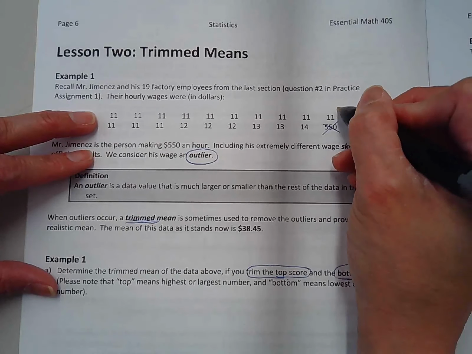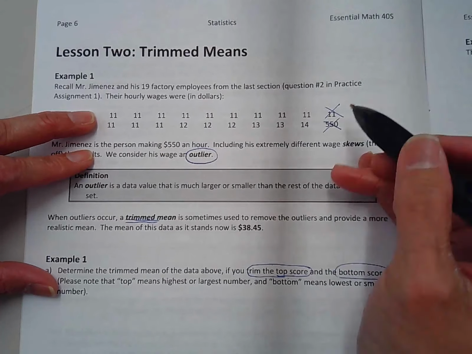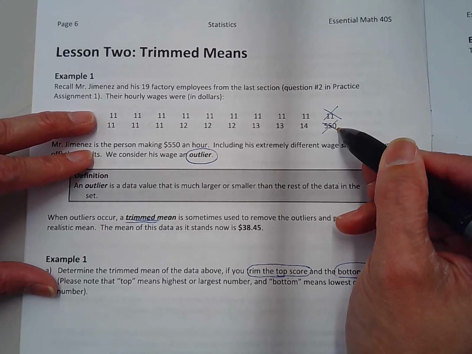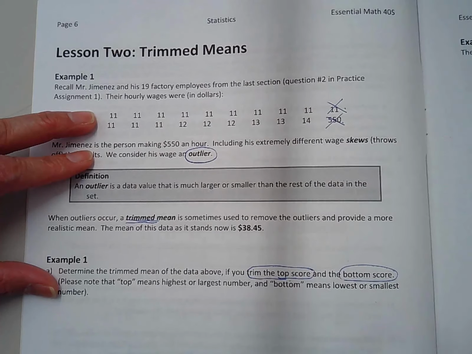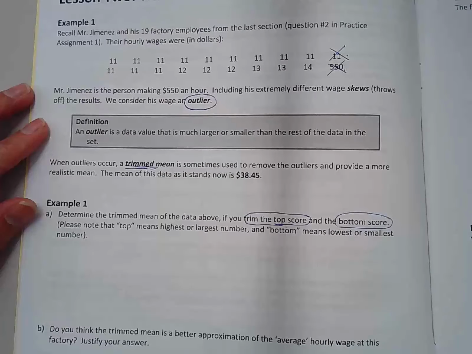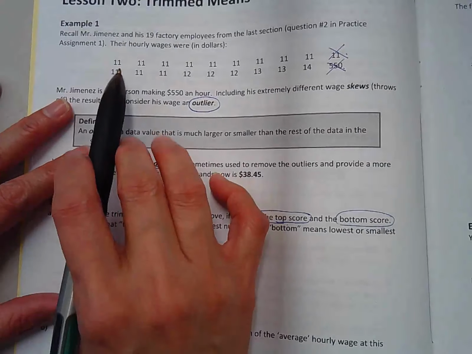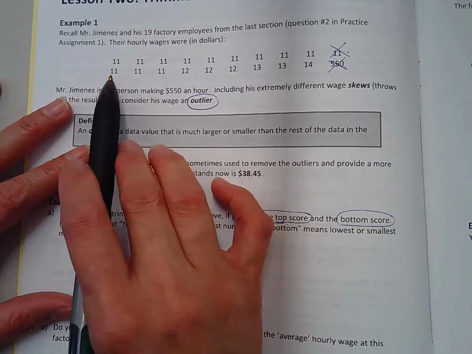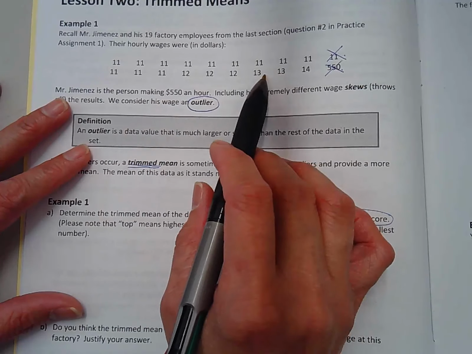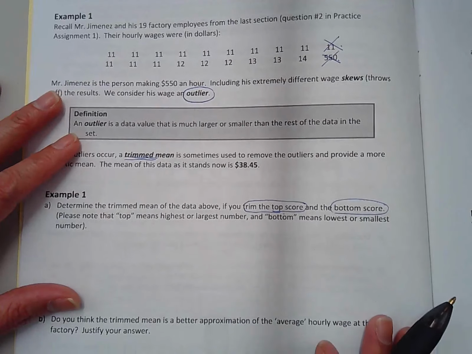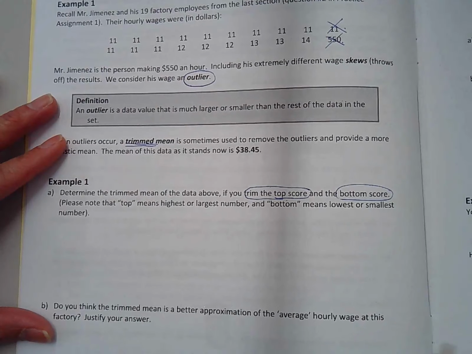I guess one of the 11s. Okay, so this is the highest, 550, that we're going to trim out, and then we have the lowest one we're going to trim out. Now we're left with all of these 11s, a few 12s, 13s, and then 14. So let's add them up.